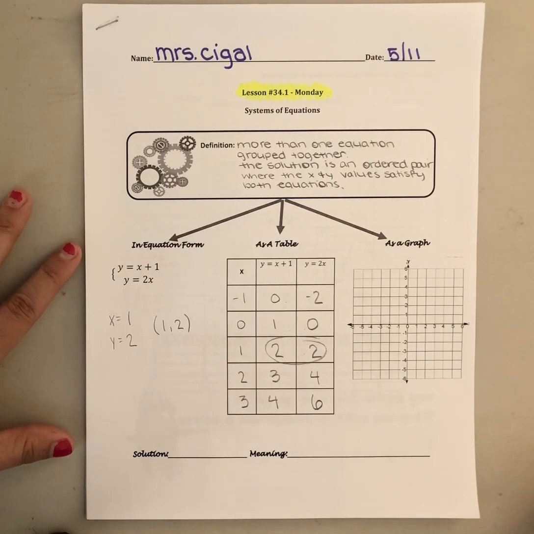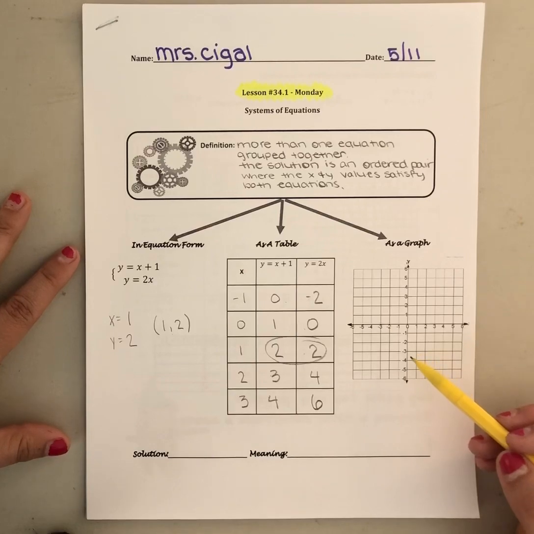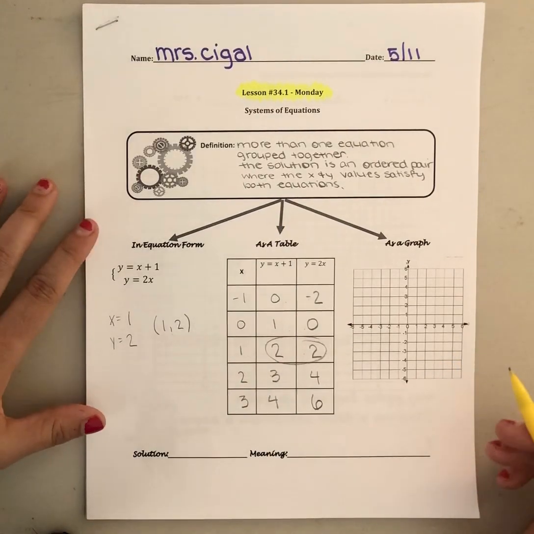Now, as a graph, visually, I think this is the easiest one to see. So you would have to remember how to graph. And if you don't, remember you've got that Desmos tool. So desmos.com will graph them for you if you haven't had enough graphing in the last couple weeks. I'm going to go ahead and graph.